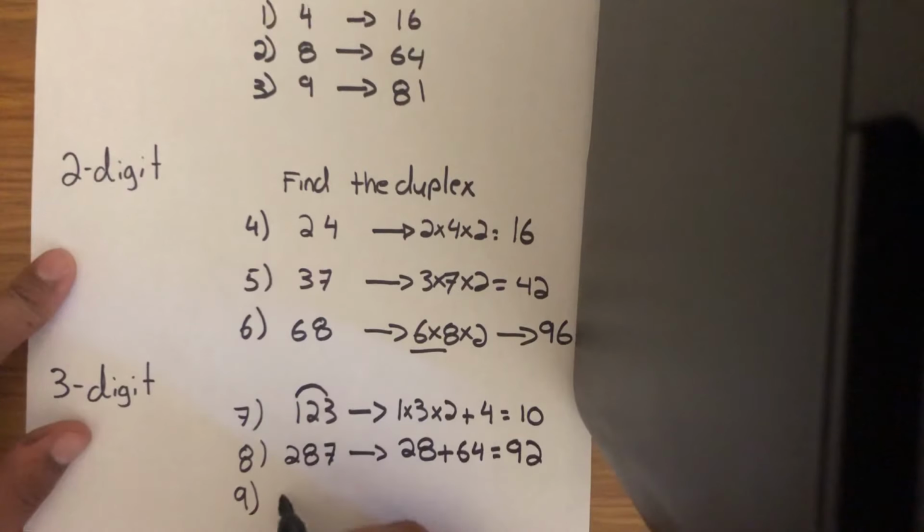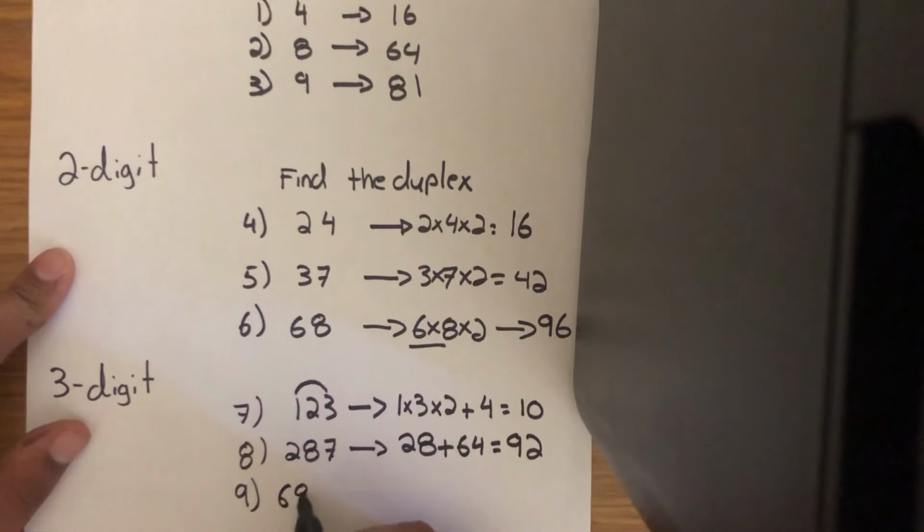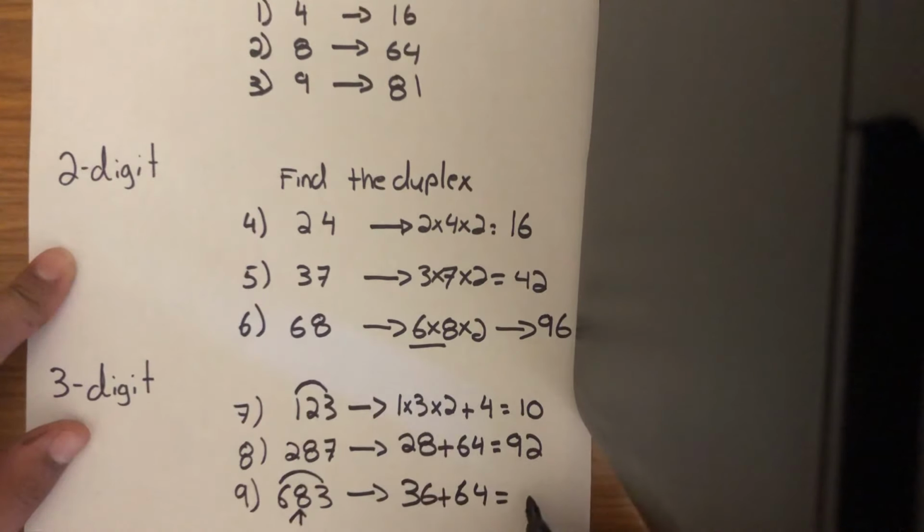Okay, let's do one last big one, 683. So I take 6 times 3 is 18, and I double that to get 36, plus the middle number squared is 64. 64 plus 36 is 100.